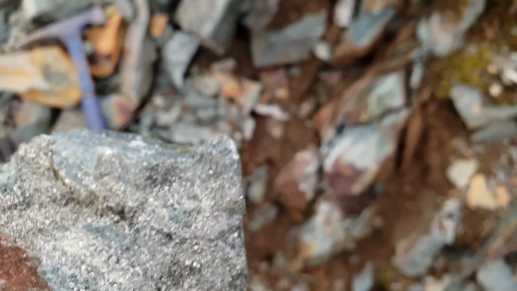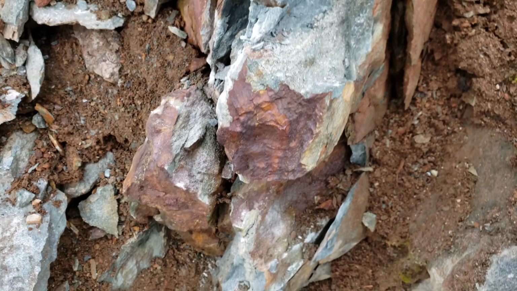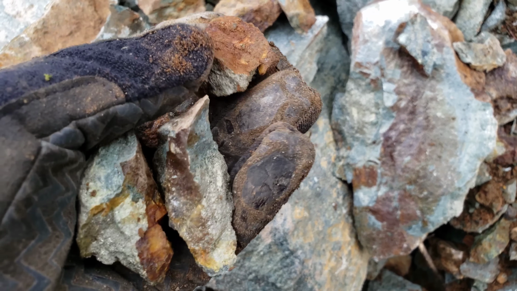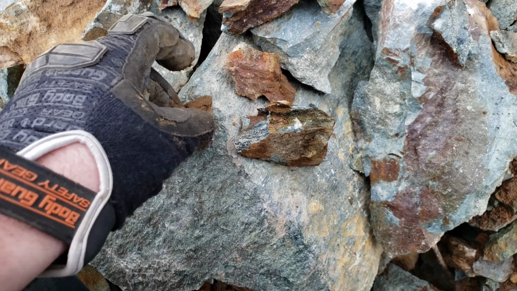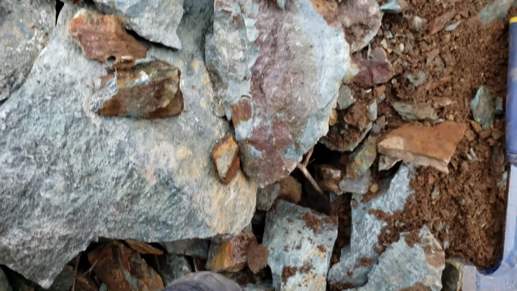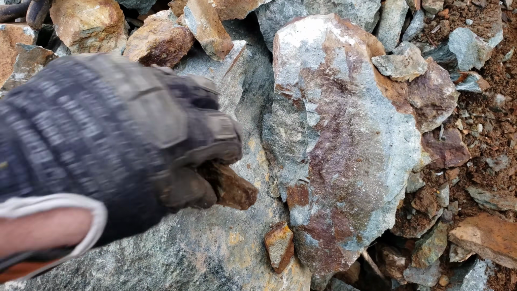Another piece right here. So this is really opening up into something nice. You got hordes and hordes of mineral all over the place.